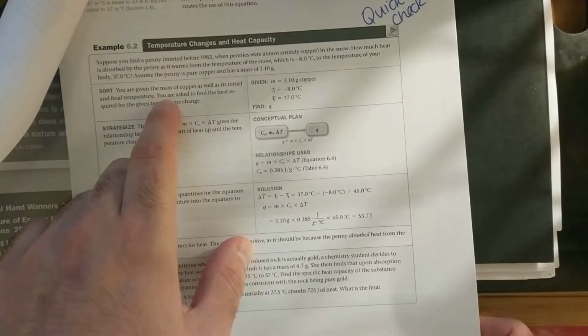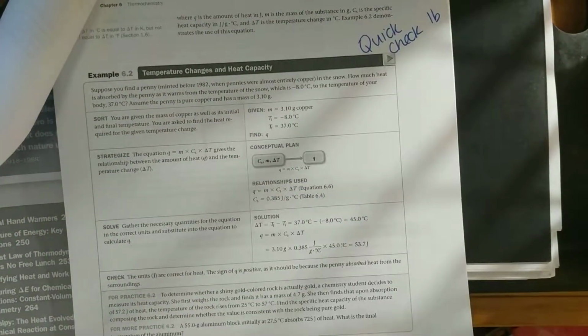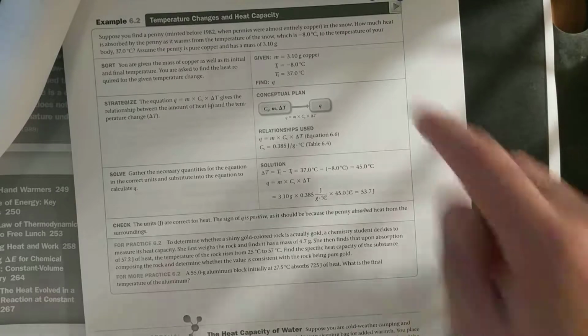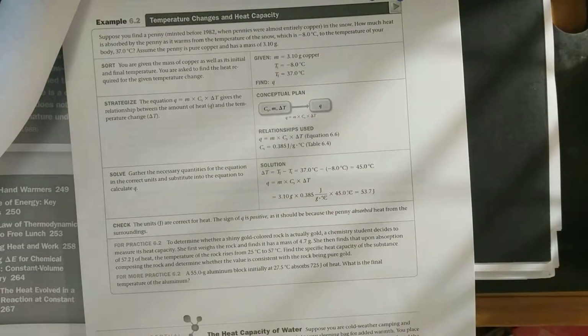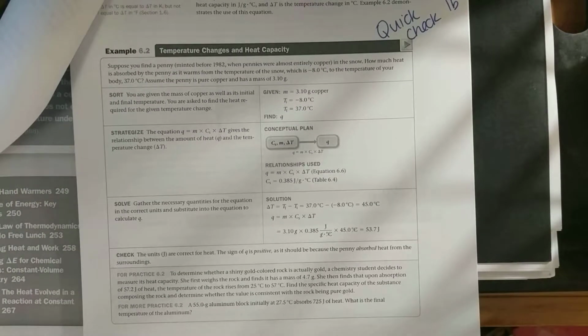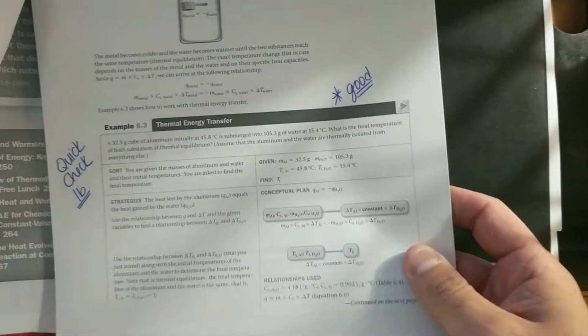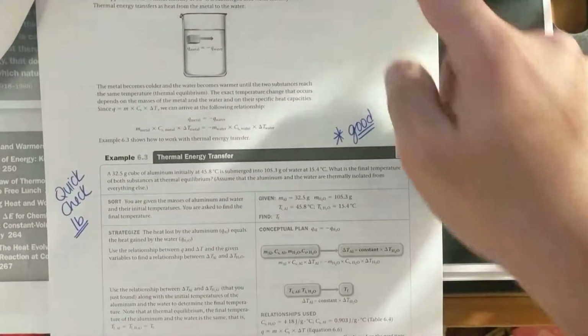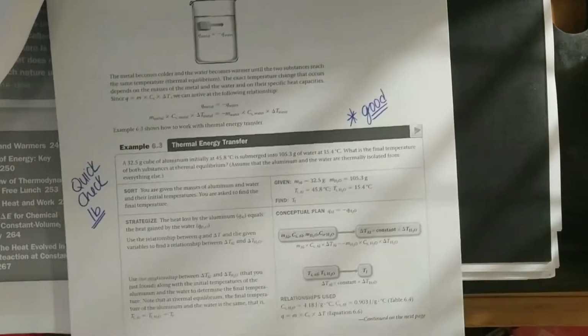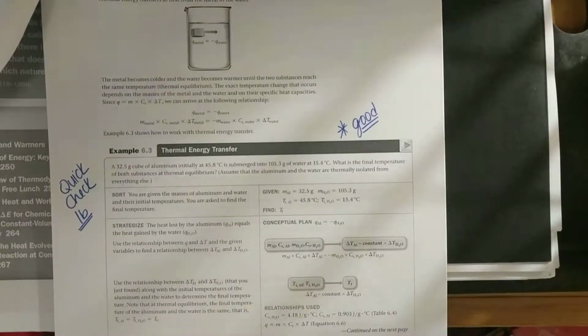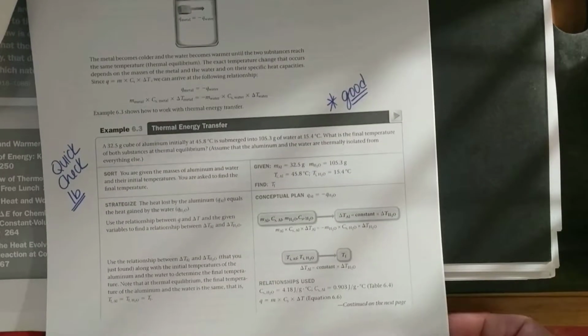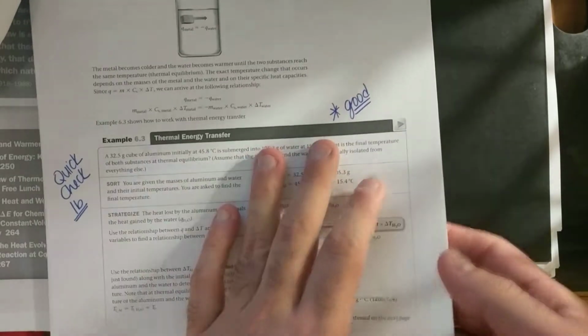And so I wrote a note here that example 6.2 is helpful for quick check 1B, right? Doing an example like this, making sure you know and read through this example, is going to help you with quick check 1B. And then I made a note here for example 6.3 on page 261. This is also helpful for quick check 1B. It talks about calculating final temperature, and one of the questions in quick check 1B is, what is the final temperature? So walking through this problem is going to be helpful for that.